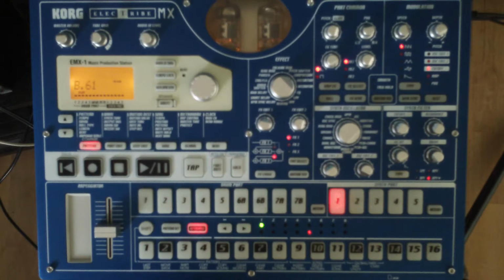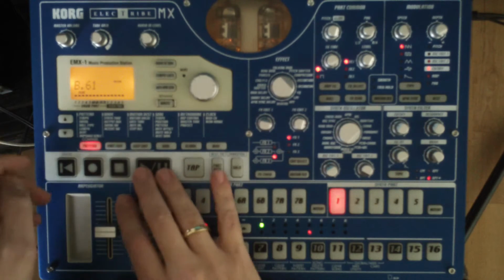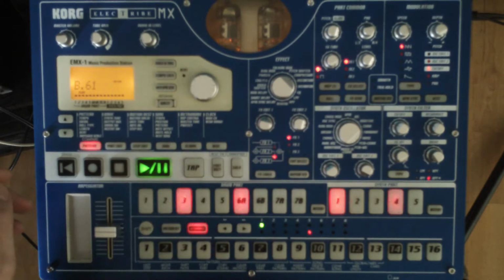Hi there, I'm back with a new tutorial on the Korg EMX, and I want to talk about pattern editing in this video. And I have made a pattern that I want to play to you. This consists of 4 bars.